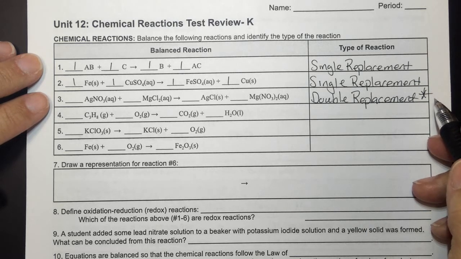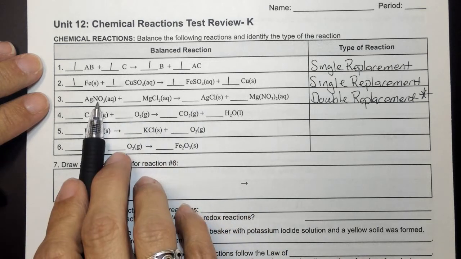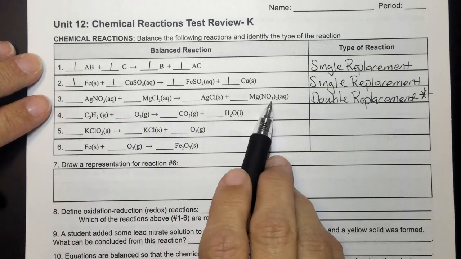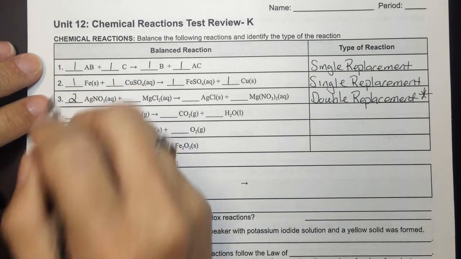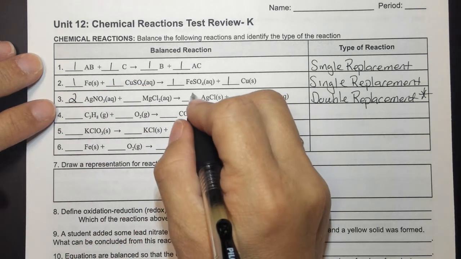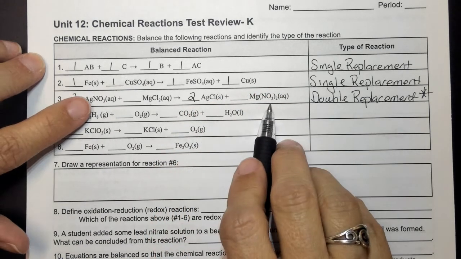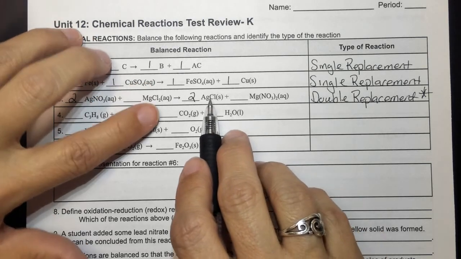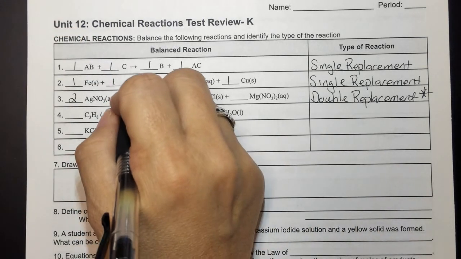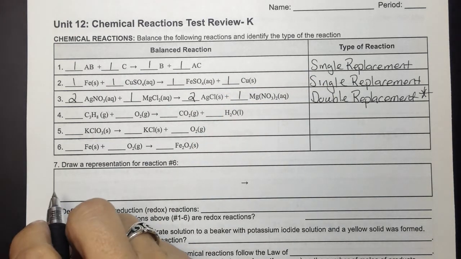Let's balance that. I have a silver on each side. I have 1 nitrate on this side. Over here I have 2 nitrates. So if I put a coefficient of 2 here, then that changes my silver. So now I've got 2 silvers, 2 nitrates, 1 magnesium on each side, and I have 2 chlorines on each side, so these coefficients will be 1, and that's balanced.